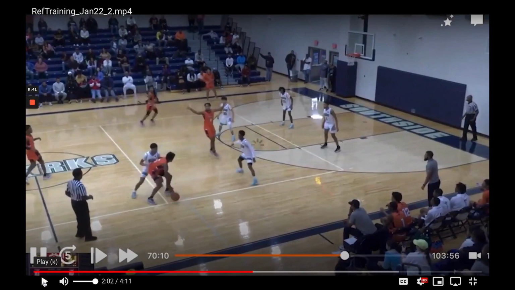Play 6, we see we're in really half-court pressure. Our slot official is working to get himself down. Again, we want to officiate action, not air. So our trail could probably work to get in a little bit further down. That's some of the things that we're talking about.